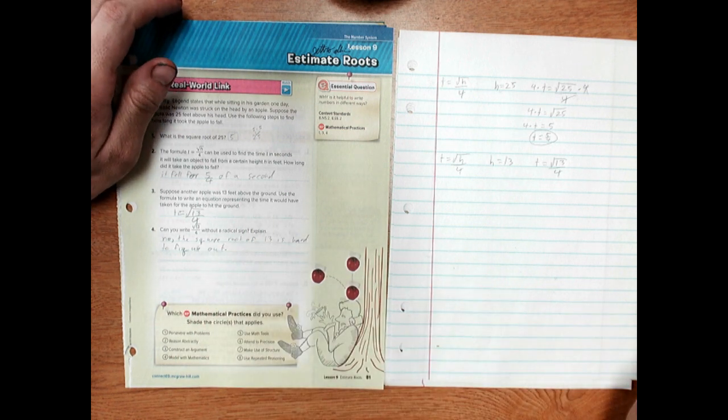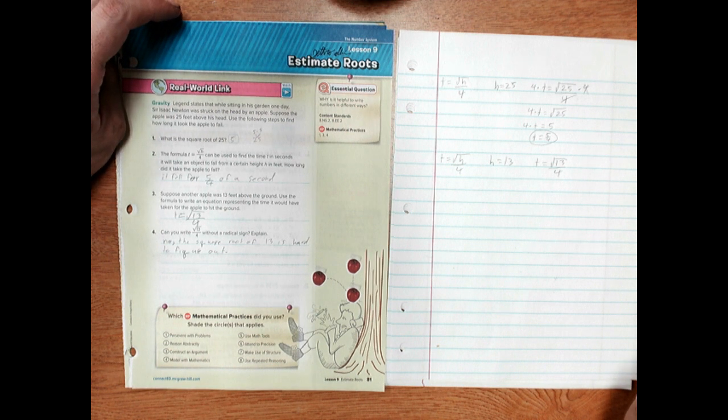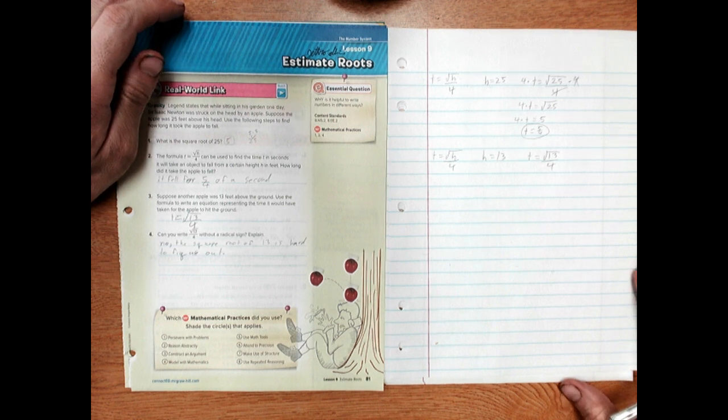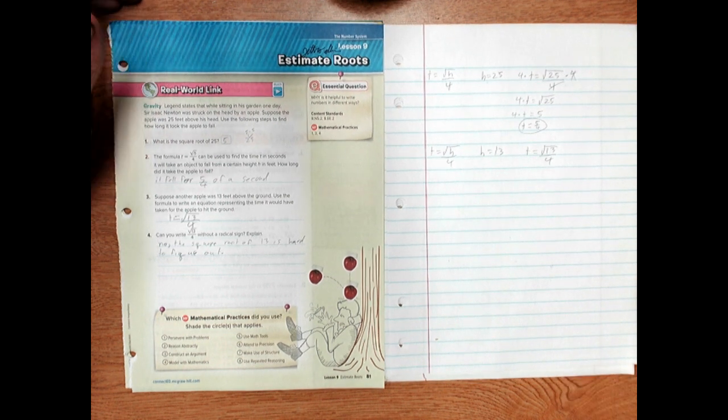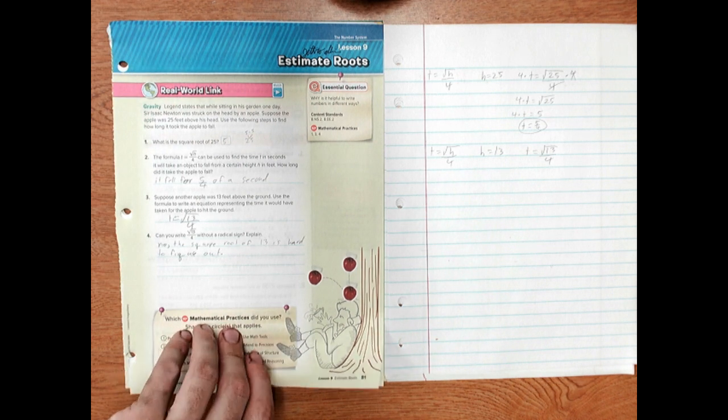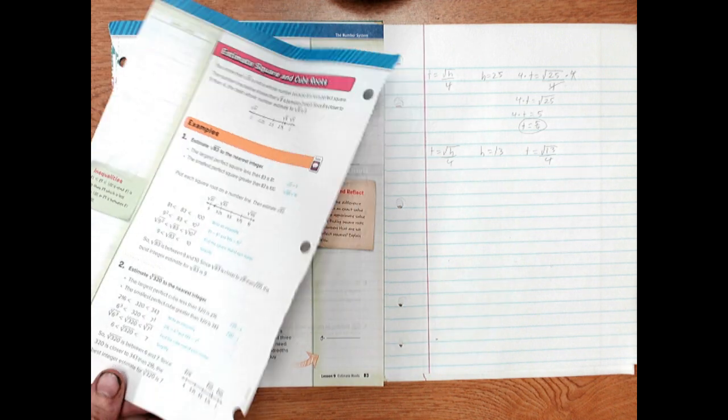Why is the square root of 13 hard to figure out? Well, because 13 is a prime number. But lots of numbers that aren't prime numbers also have hard square roots to find. So when we can't find the square root, we estimate.